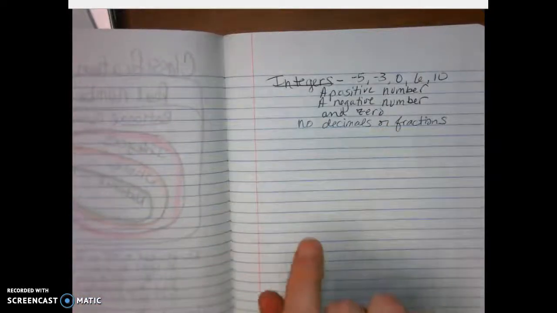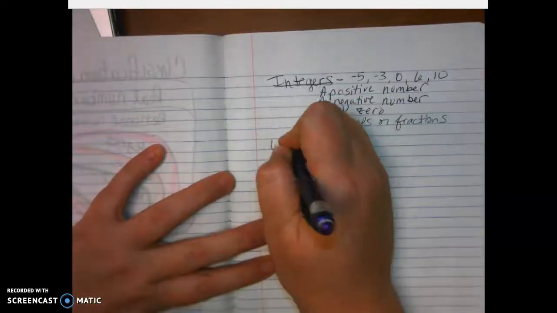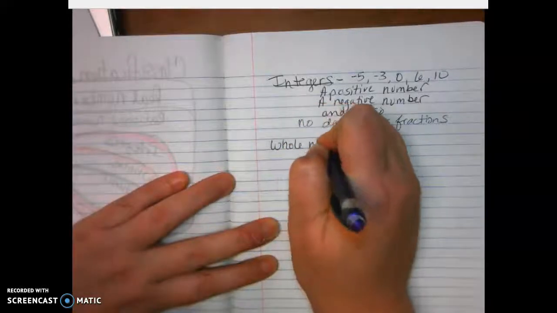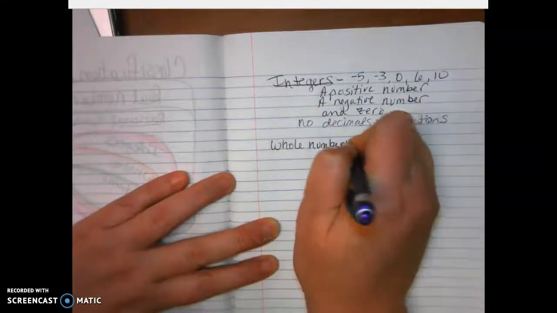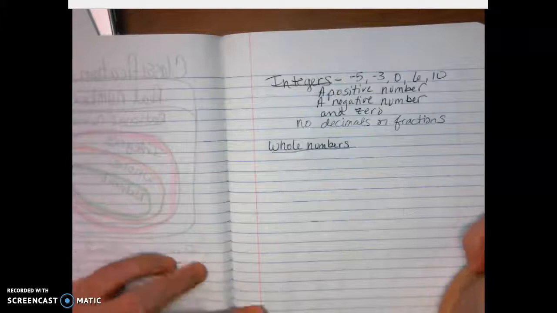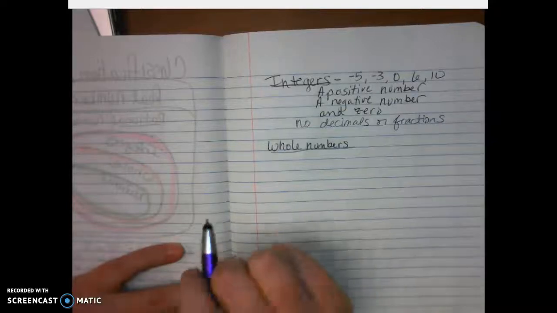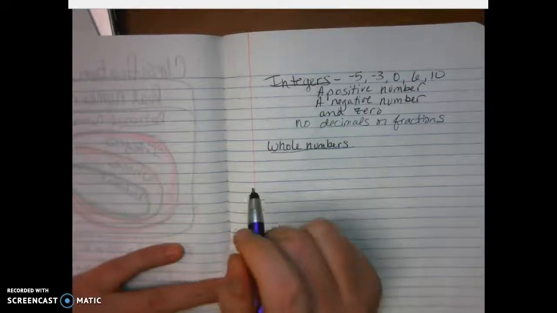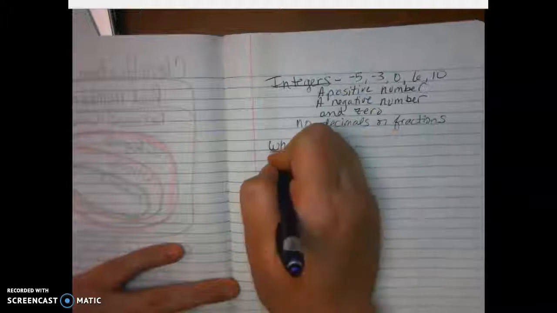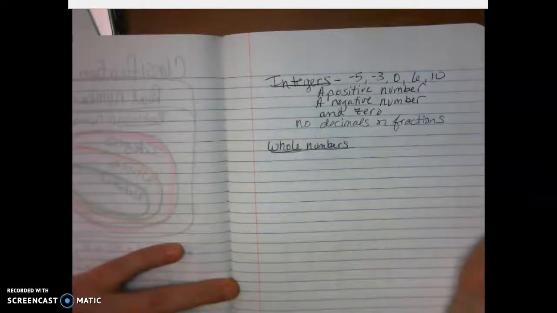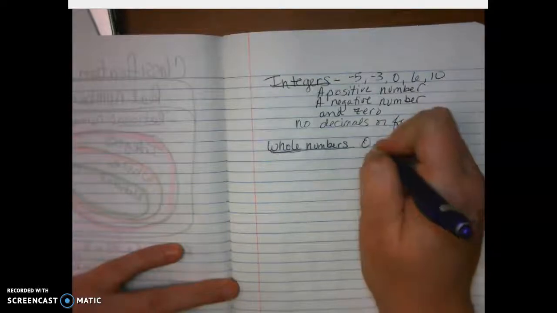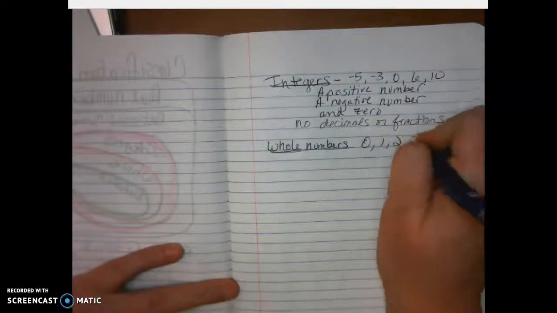So let's see, our next category is whole numbers. Whole numbers. These are counting numbers from 0 to infinity. Okay? So that means no more negatives. So 0, 1, 2, 3, 4.